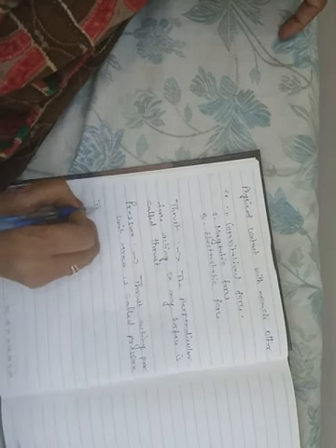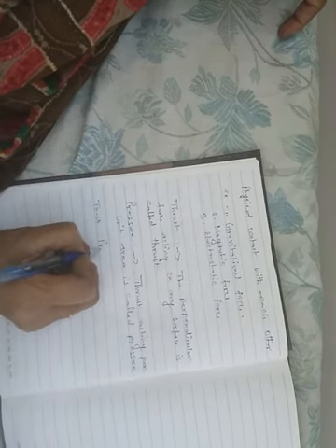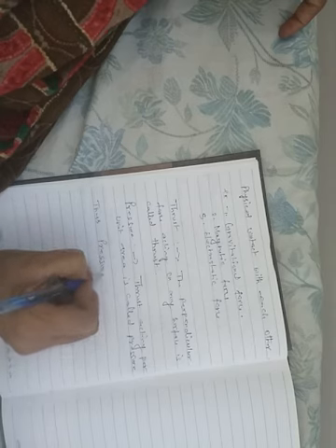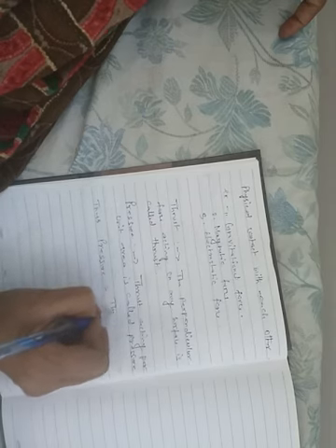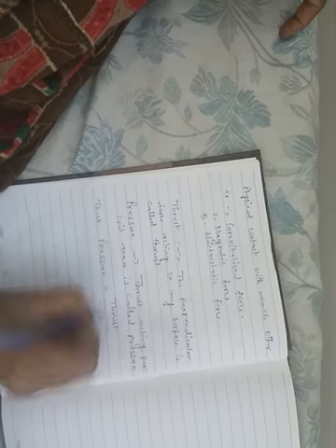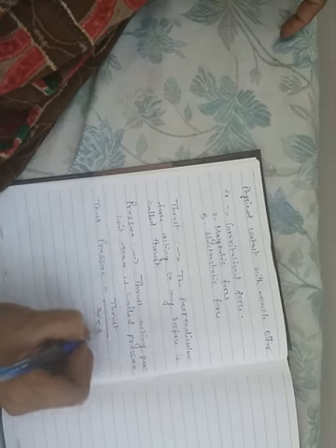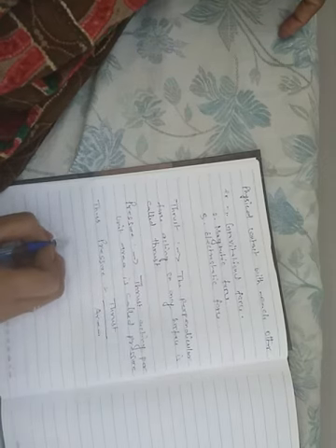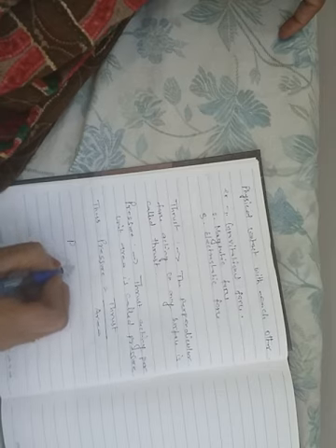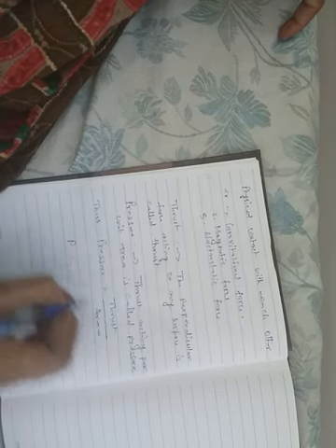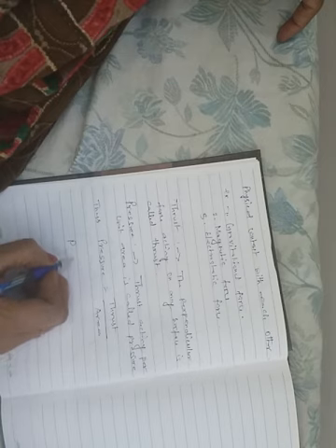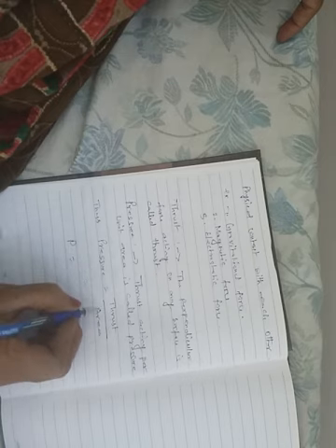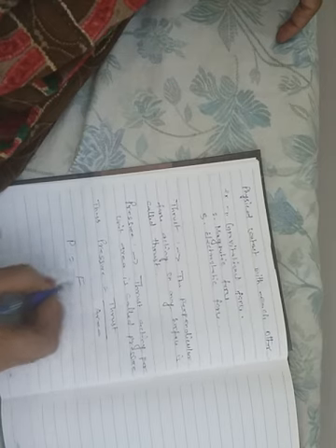Thus, pressure is equal to thrust by area. Symbolically, pressure is denoted by P, thrust is a force denoted by F, and area by A.